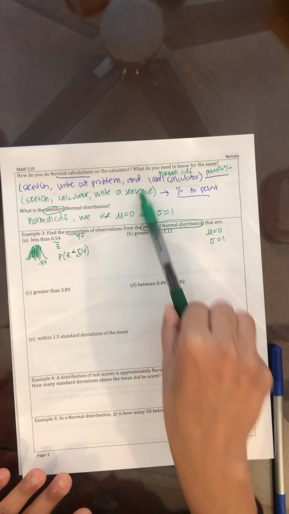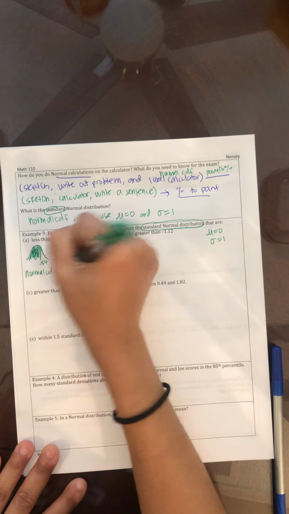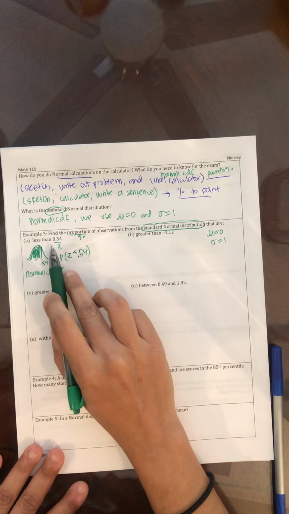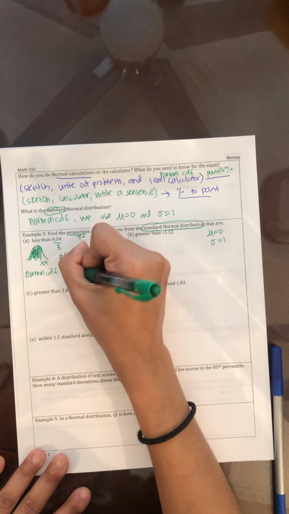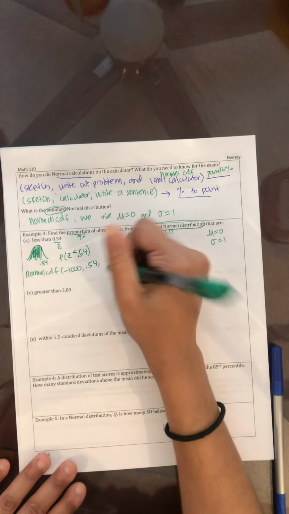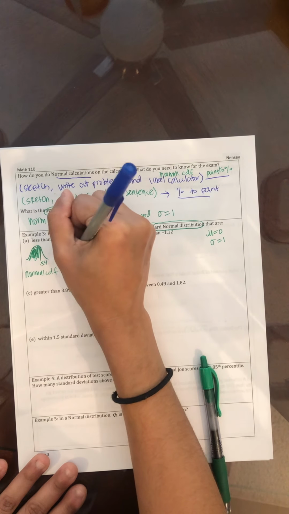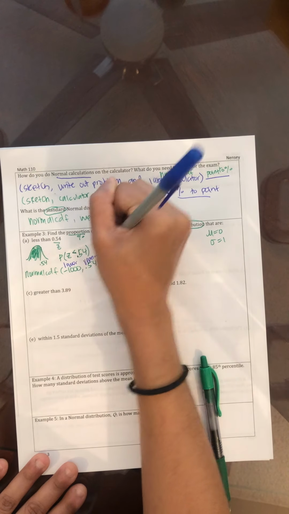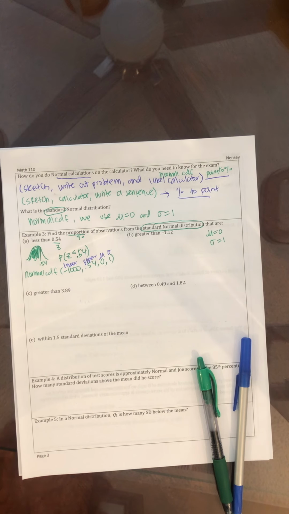Then my third step is to write out on my calculator what I'm doing. So normal CDF, and we want everything less than 0.54. Our lower this time is going to be negative 1,000. Our upper is 0.54, and since I don't give you your mean, it's 0, and your standard deviation is 1. And yes, I make you label this part because we're going to eventually get to something else with these numbers.